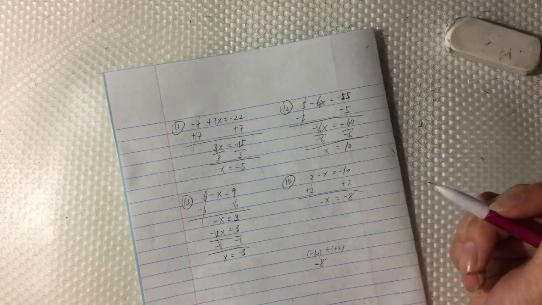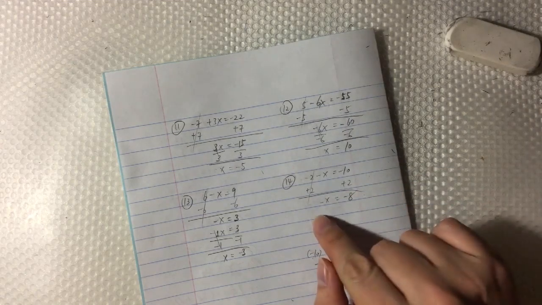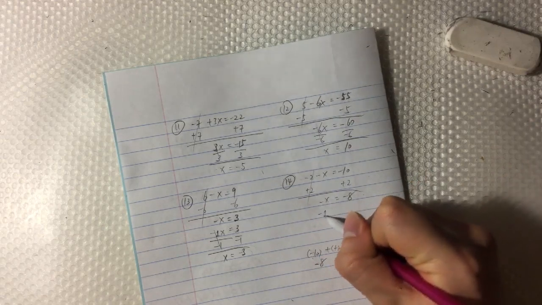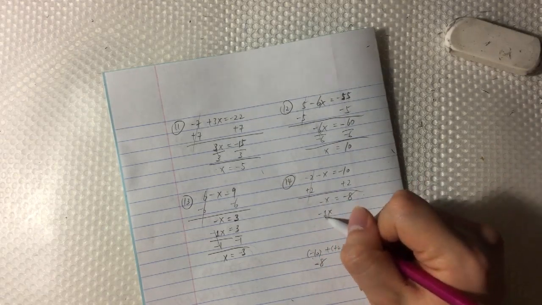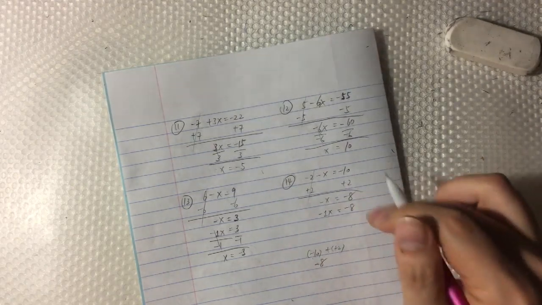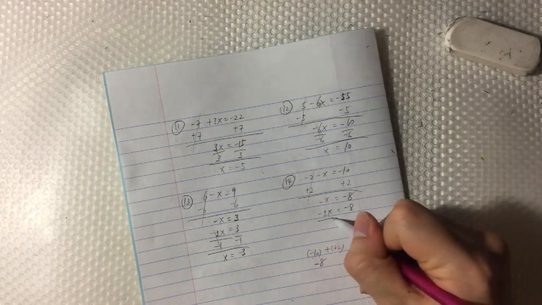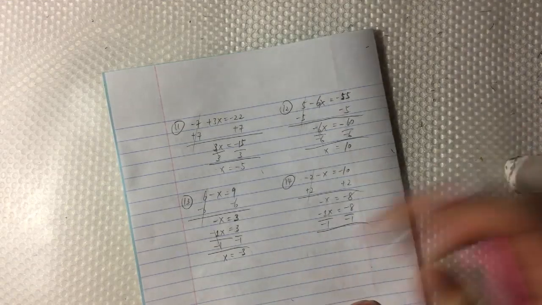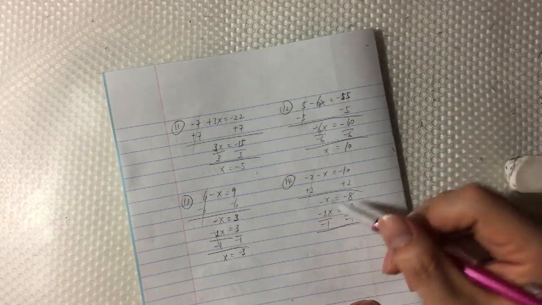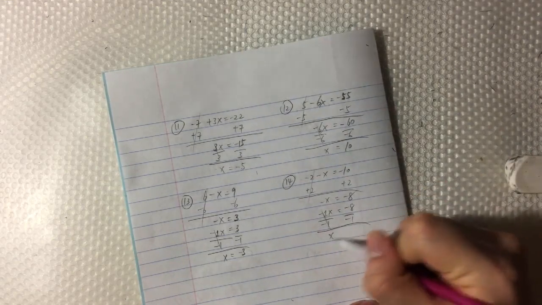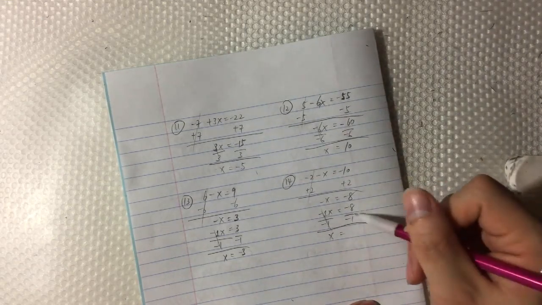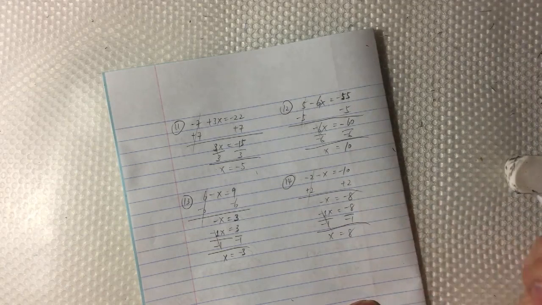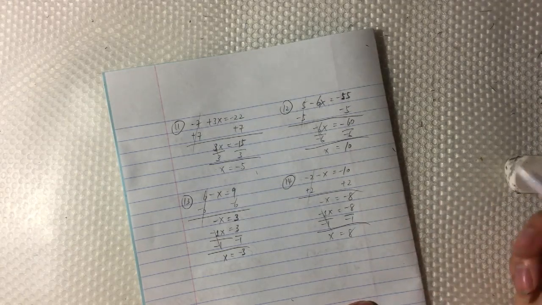To get x by itself, I need to remove the negative sign. If there's no coefficient in the front, we assume the coefficient is 1. So negative x can be rewritten as negative 1x. Negative 8 stays the same. To get x by itself, I divide both sides by negative 1. On the left side, negative 1 on the top and the bottom get cancelled. We get x by itself. On the right side, negative 8 divided by negative 1. Double negative is positive. 8 divided by 1 is 8. So the answer is x equal to 8.